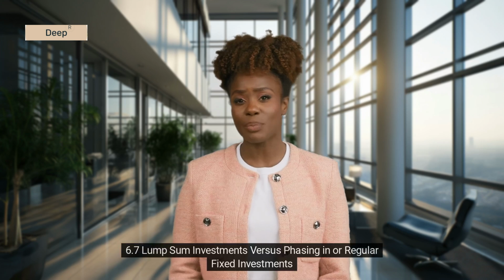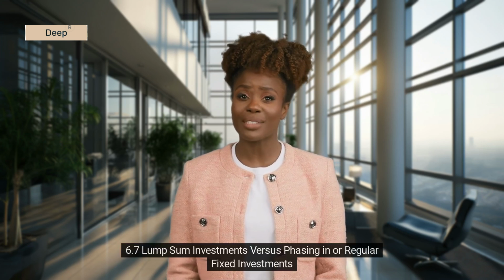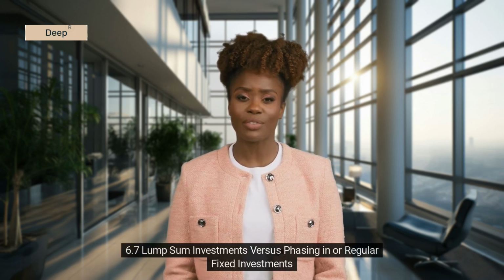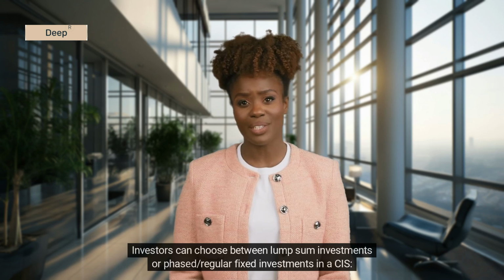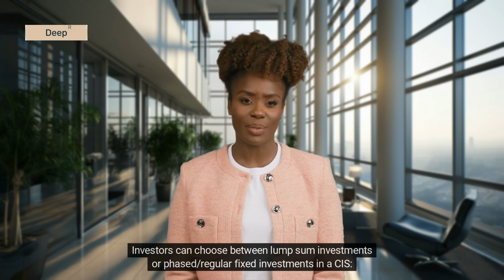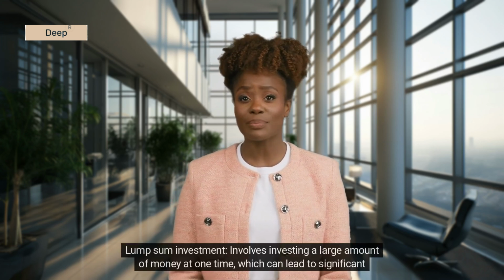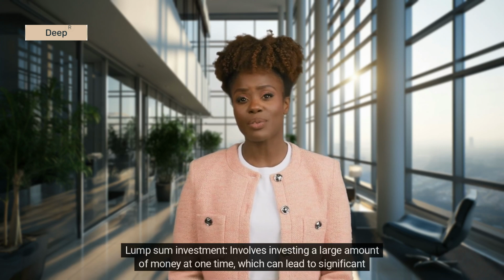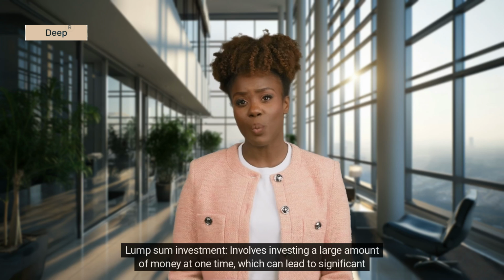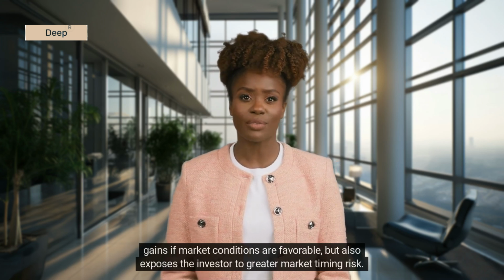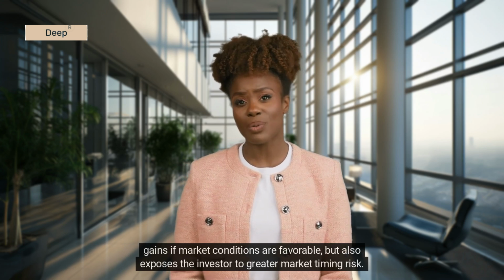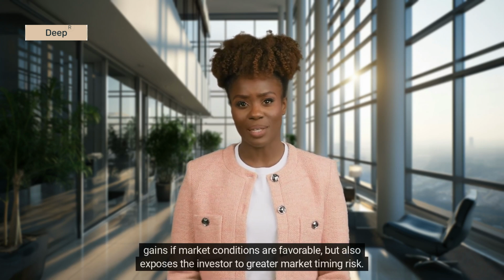non-compliance. 6.7. Lump sum investments versus phasing in or regular fixed investments. Investors can choose between lump sum investments or phased regular fixed investments in a CIS. Lump sum investment involves investing a large amount of money at one time, which can lead to significant gains if market conditions are favorable, but also exposes the investor to greater market timing risk.